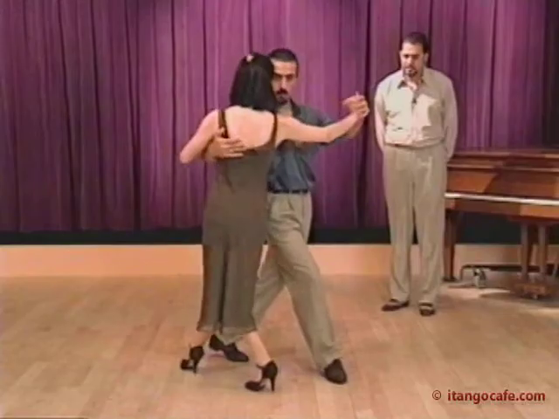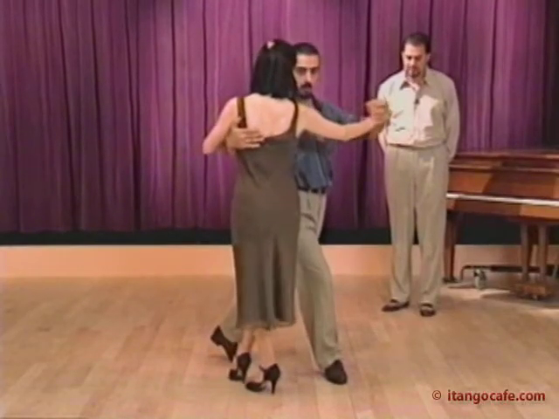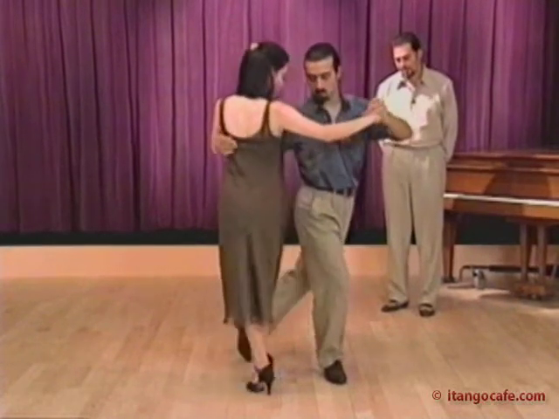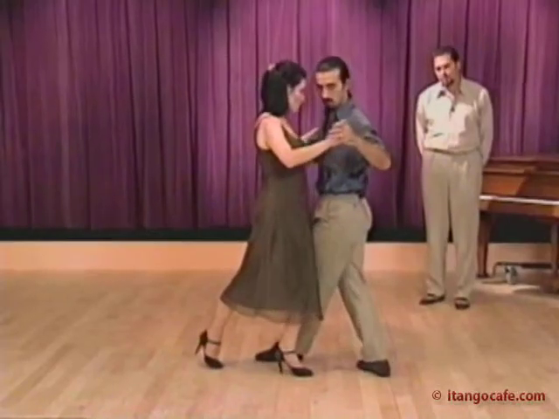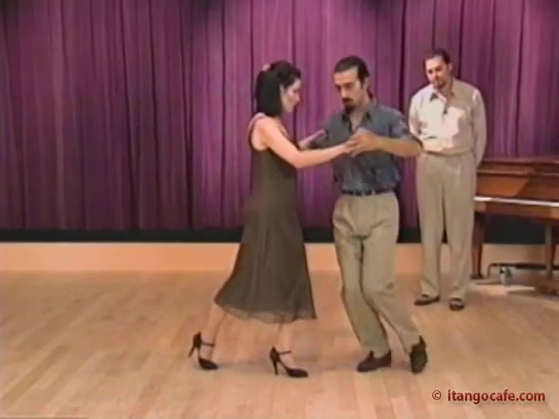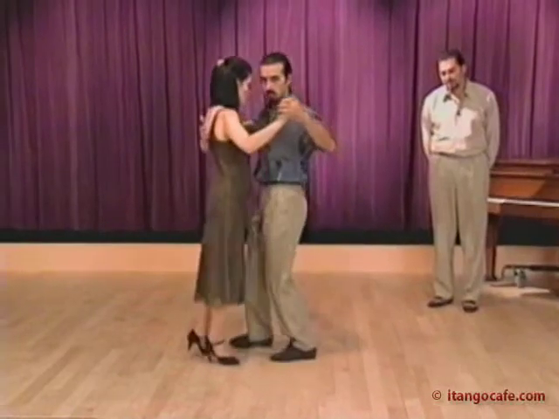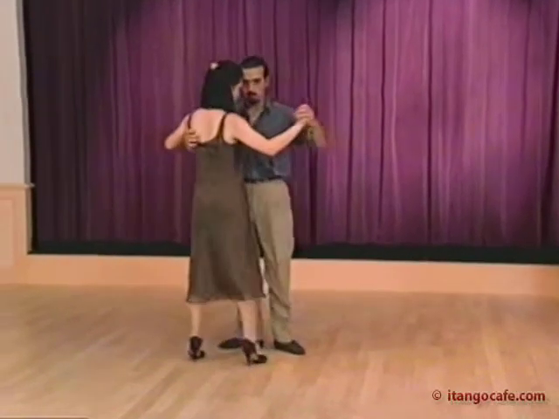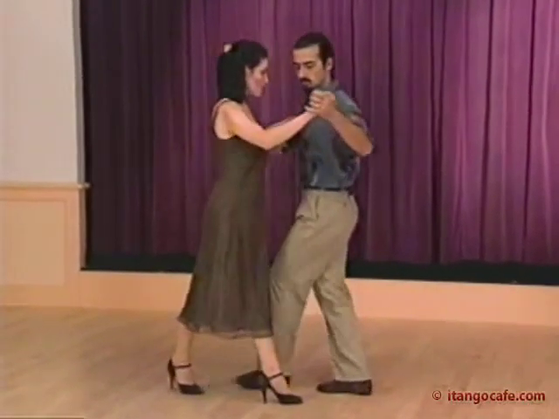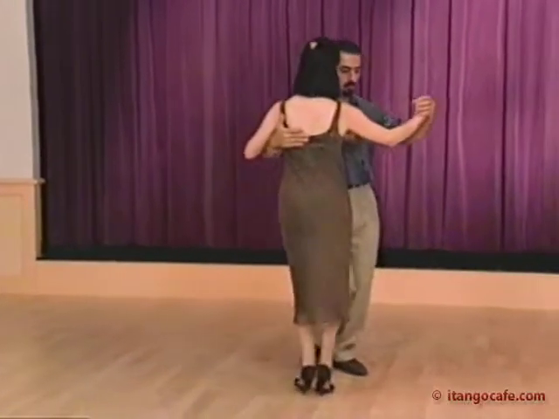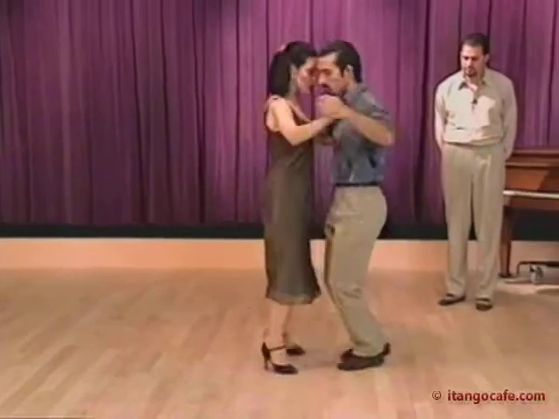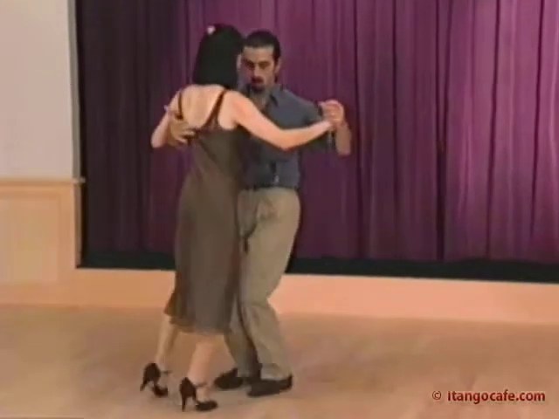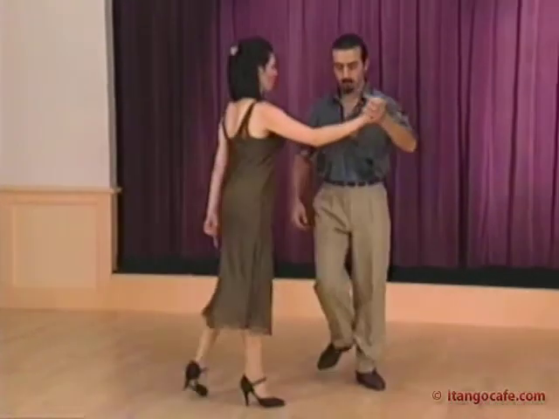Here we have a little pause, and now we commence the corrida, or the little run. We do an ocho to the front with our left leg, and then we open, step back, and then we open and go forward. This is the step.